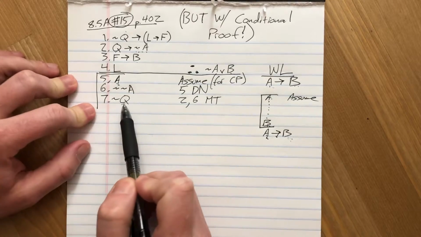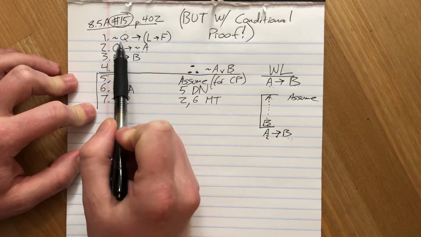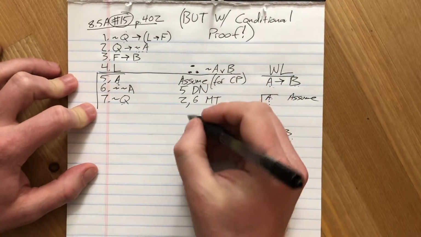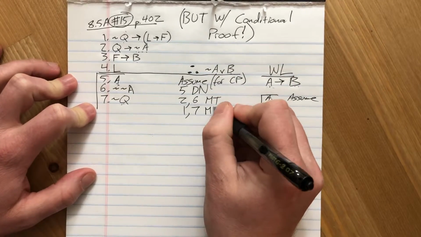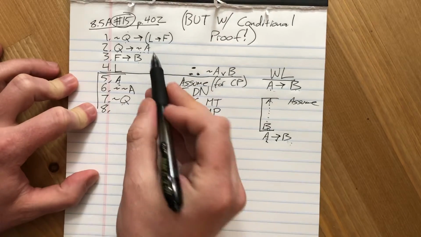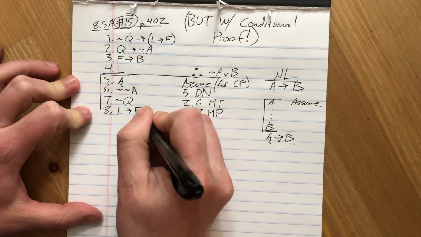Well, we got not Q. Look up here. We have a conditional if not Q, then L or F. That'll probably be handy. So let's use that. 1 and 7, and that's modus ponens, and it's going to give us the right side of the arrow, which is going to be if L, then F.